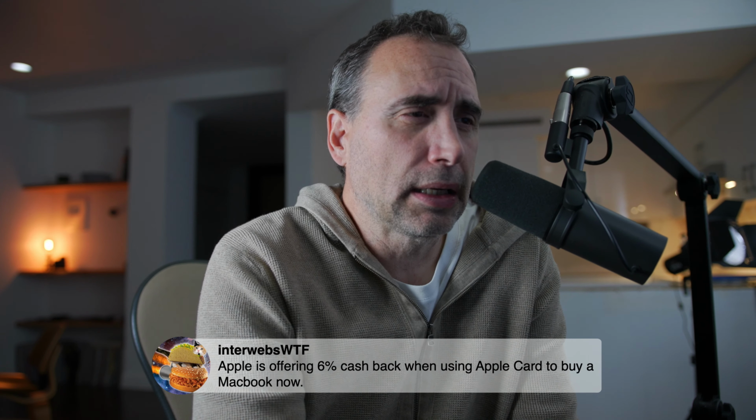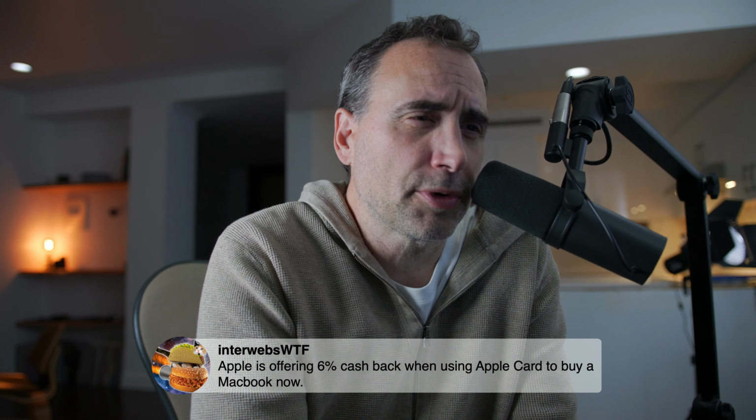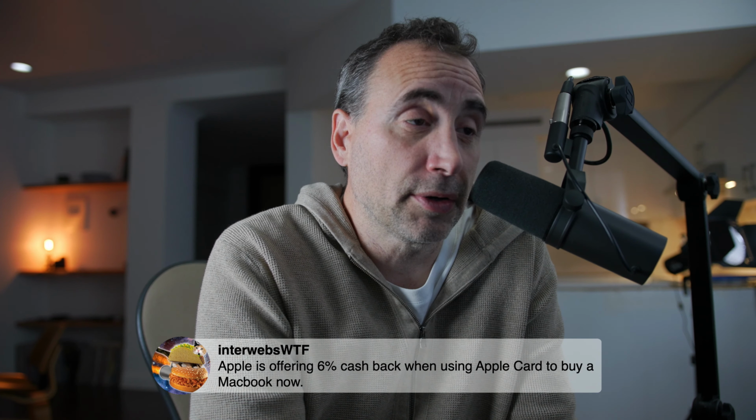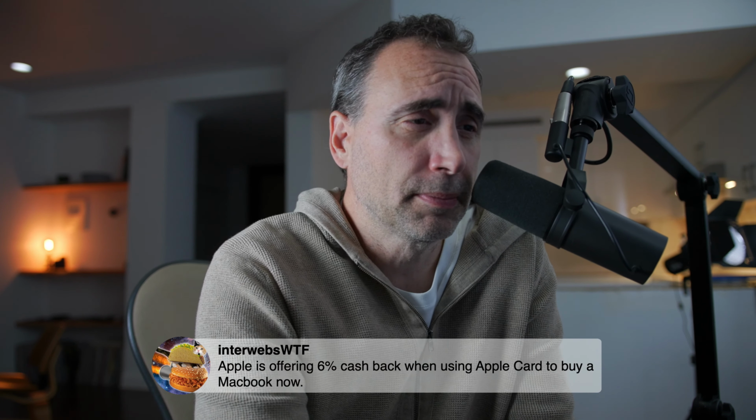More RAM, the better. Apple is offering 6% cash back when using Apple Card to buy a MacBook now. Oh, there you go. That's pretty significant.